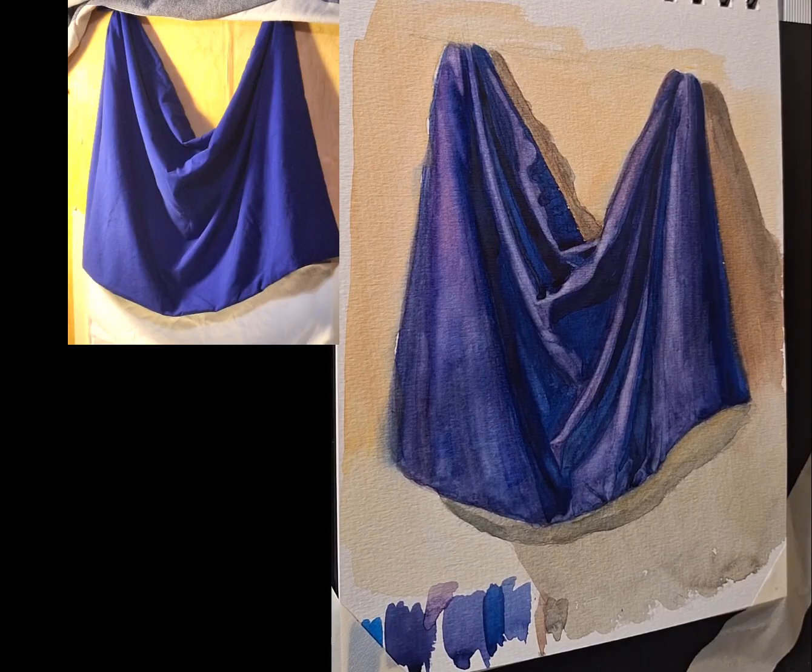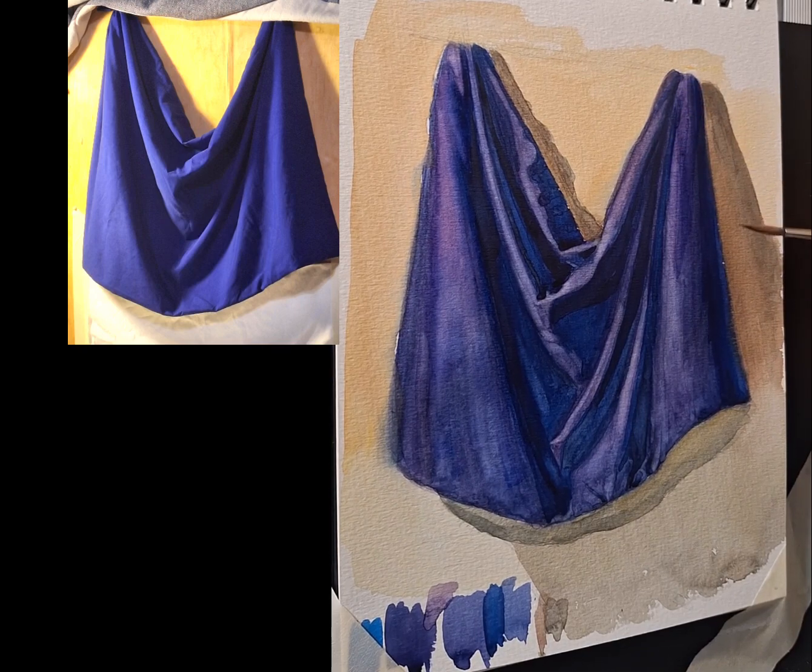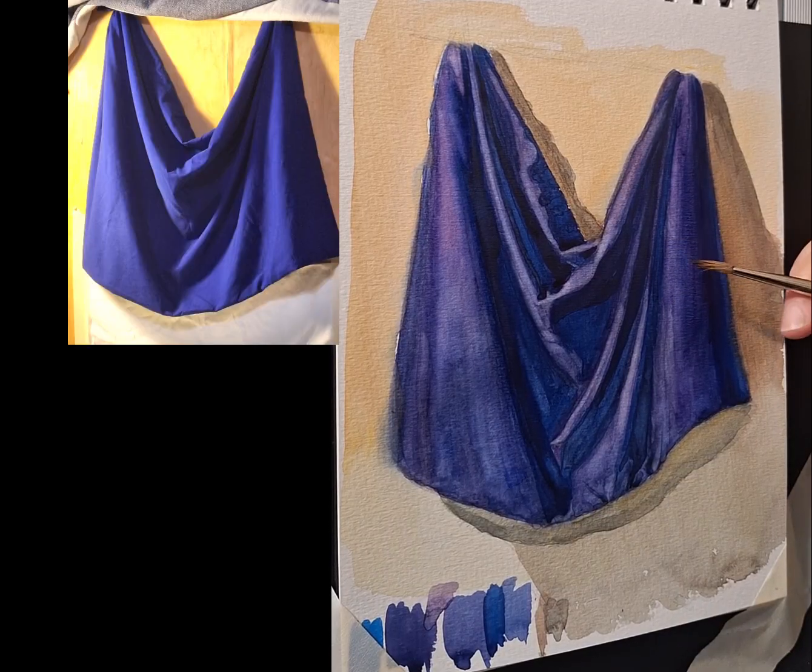All right, so let's, it kind of came out pretty strong. I'm gonna do a similar thing here, where it's more purpley toward the top, kind of becoming more blue where it becomes a stronger light, away from those places.